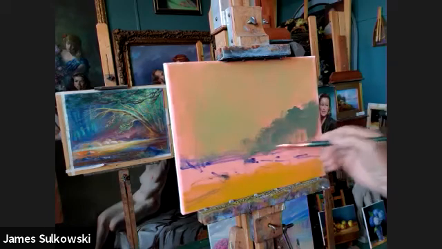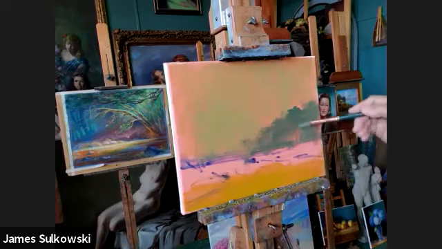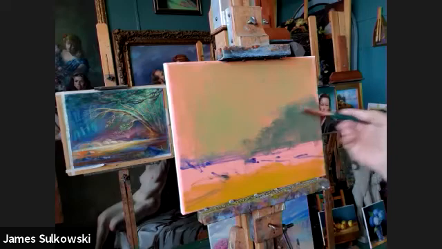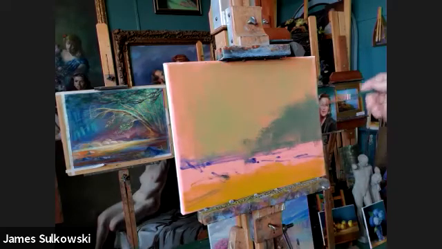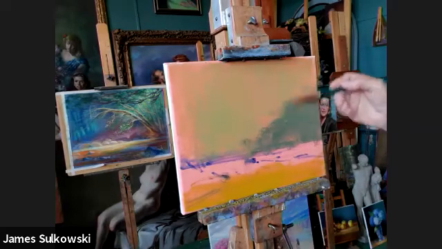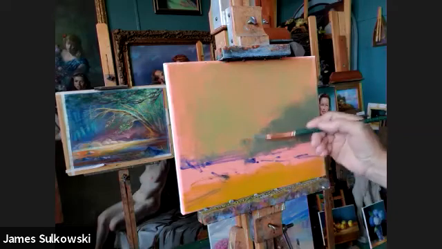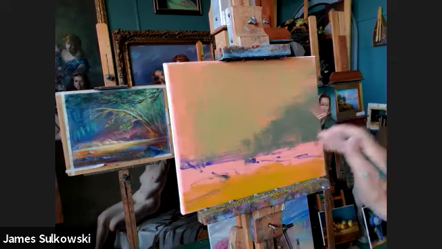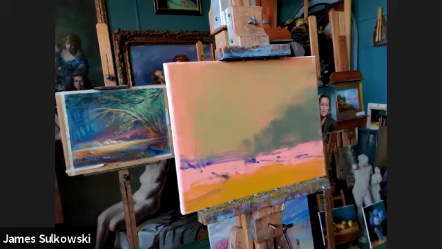So I'm not using a lot of paint. You don't need a lot of paint. Although, I'll tell you what, some people like to use a lot of thick paint. There's nothing wrong with that at all. That could be your style or just the way you feel about it. But I like to keep it thin and build up.